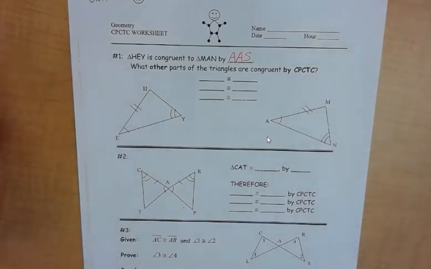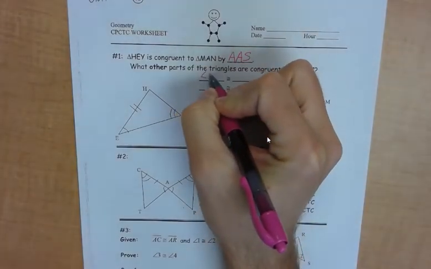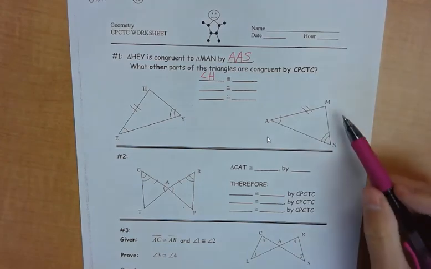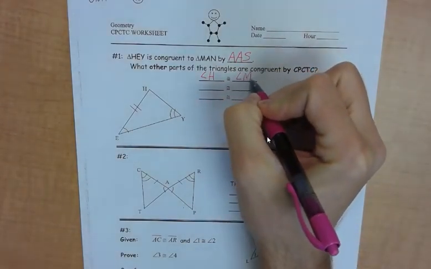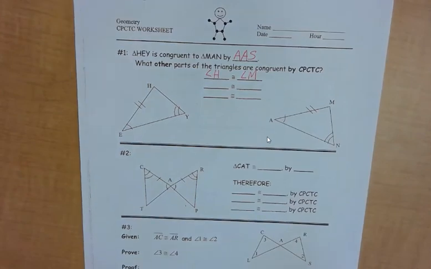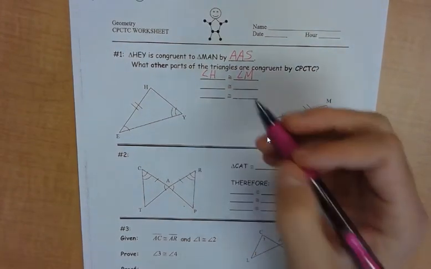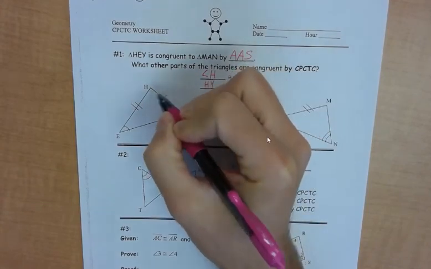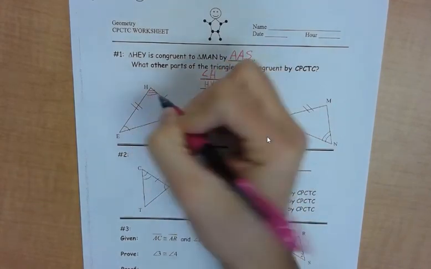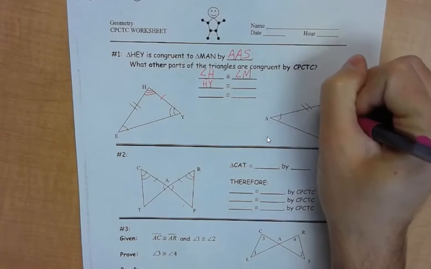We want to think about what other things we need that could be congruent. So there's going to be 2 more sides and 1 more angle. And you can list them in any order you like. But for instance, we could write that angle H is going to be congruent to the other unlabeled one, which would be angle M.